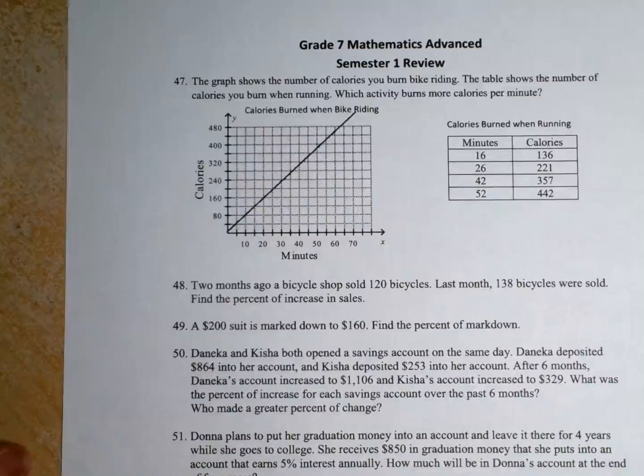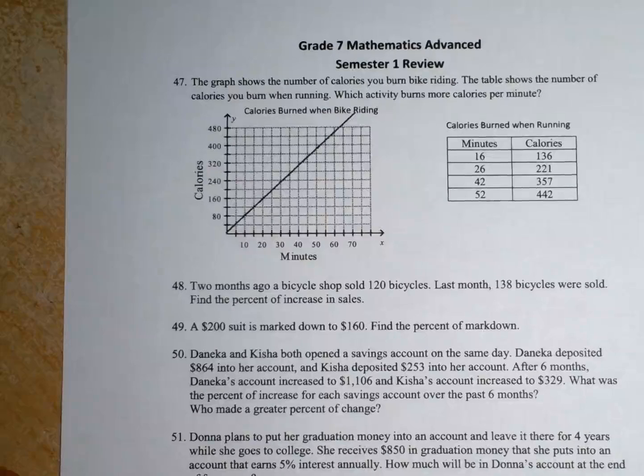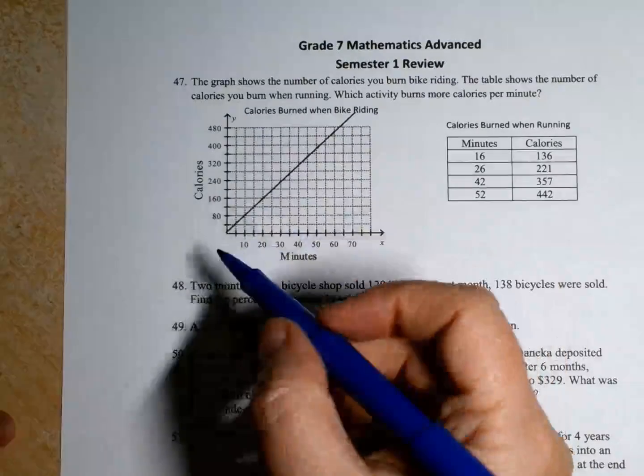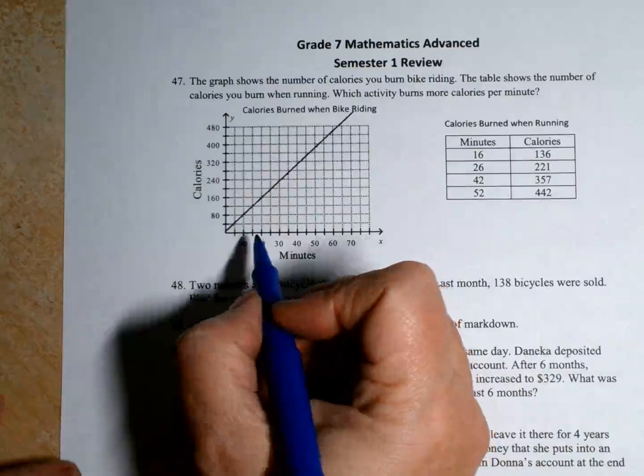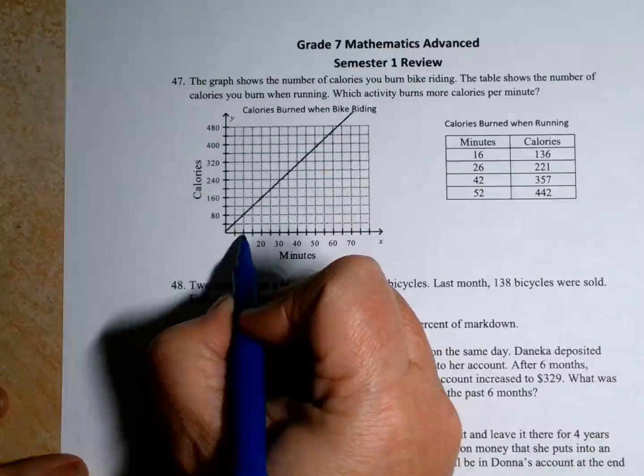All right, the graph shows the number of calories you burn bike riding. The table shows the number of calories you burn when running. Which activity burns more calories per minute? I'm going to look at this graph. This is bike riding, and I know that they do 80 in 10 minutes.